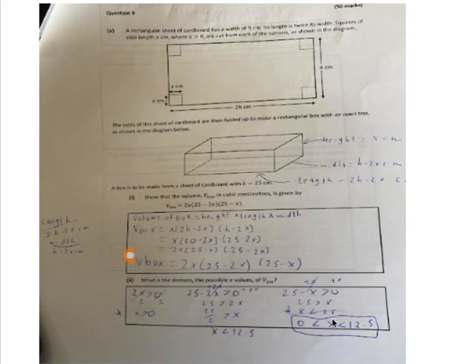Lastly, we can switch around our last two brackets to get 2x by 25 minus 2x by 25 minus x, which is the answer that we're looking for. This gives us our first 5 marks right here.